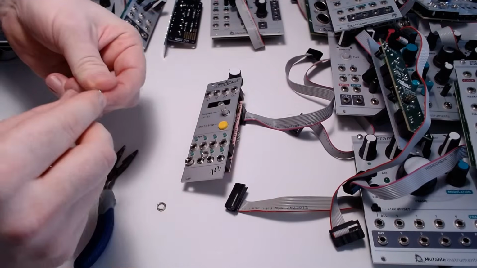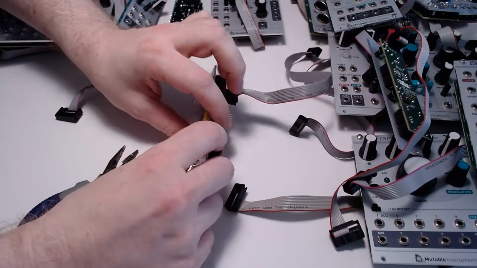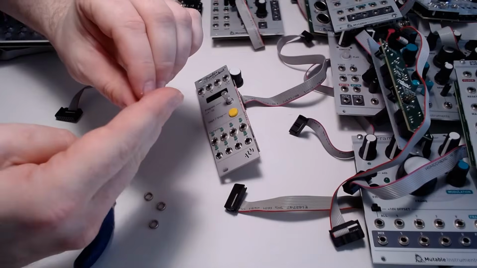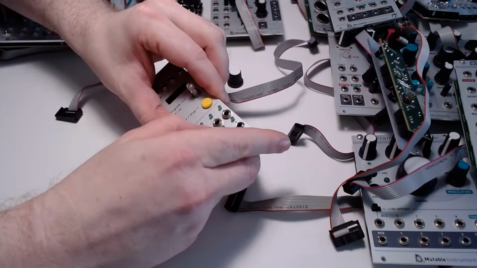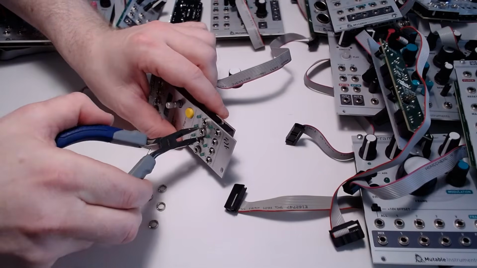I'm going to try and keep these face up. They have a flat side and a curved side. I'm trying to keep the curved side up so I don't get confused and put them on backwards. This second one's harder to do with your thumb because of the LEDs.